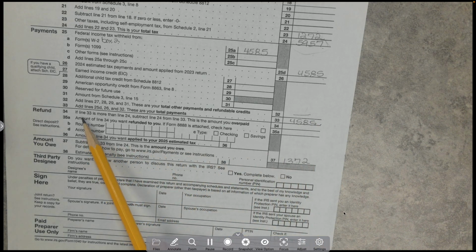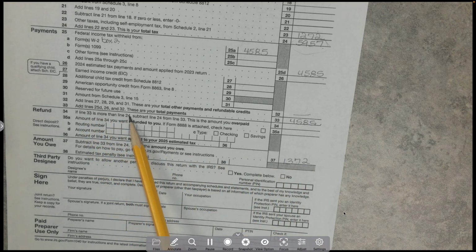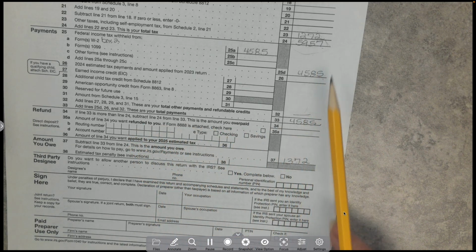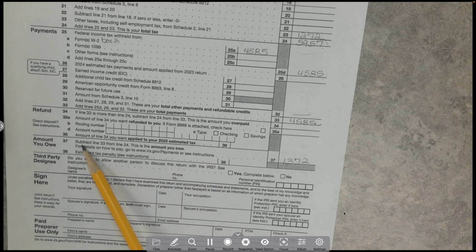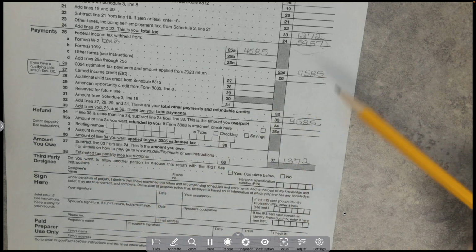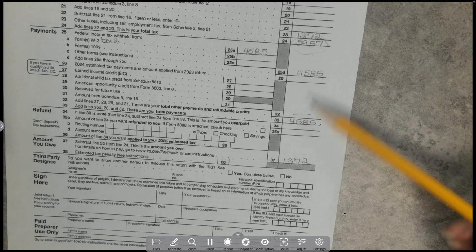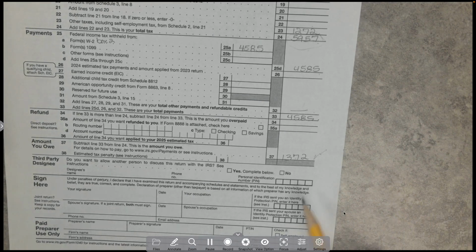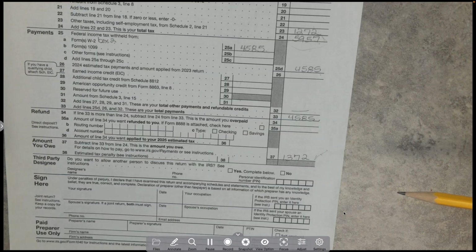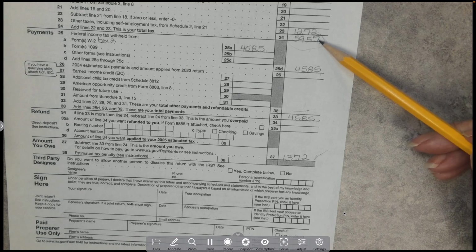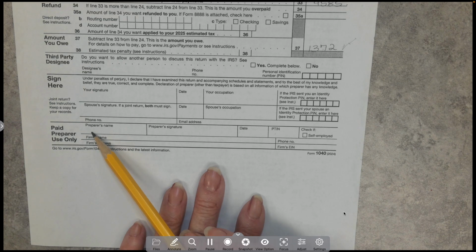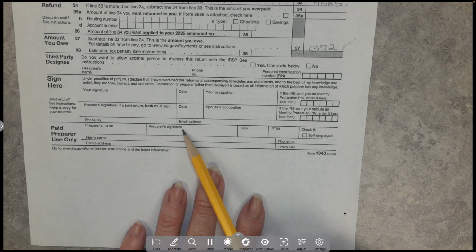And then if it says if line 33 is more than line 24, subtract line 24 from 33. This is the amount you overpaid. It's not. If we look at these two, it's not. So we need to go down here, and it says subtract line 33. So we're going to take line 33 from line 24. This is the amount you owe. So in this case, this is the amount he will owe this year because he did not have enough withheld from his paycheck to cover his taco business. And then normally I will have you be the name of the preparer and sign it and date it.